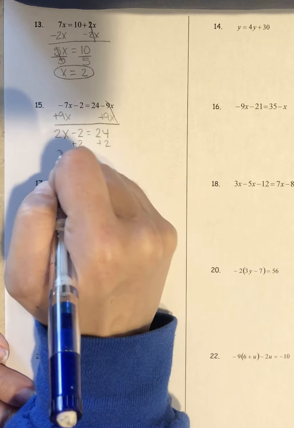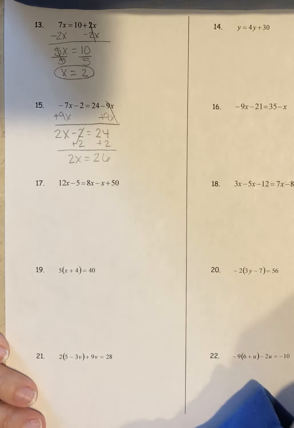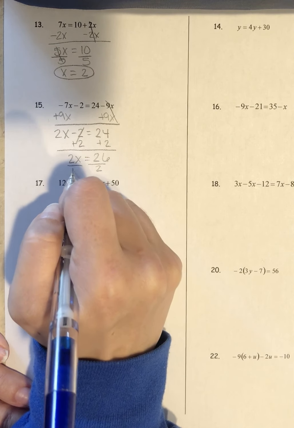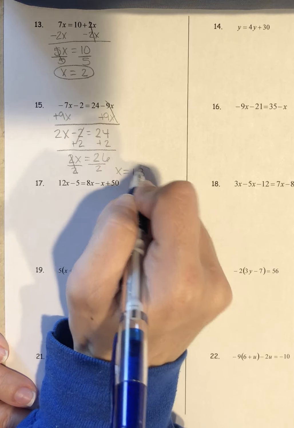Add 2 to both sides of the equation. I get 2x equals 26. Divide both sides of the equation by 2. And I get x equals 13.